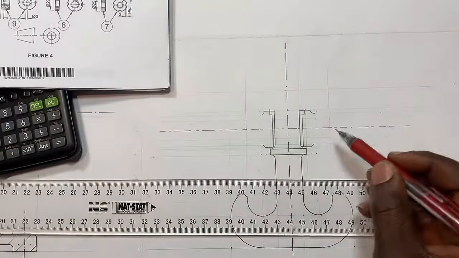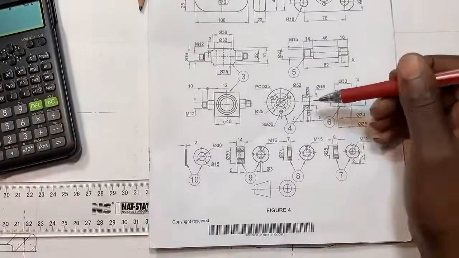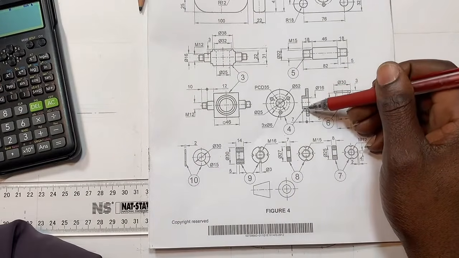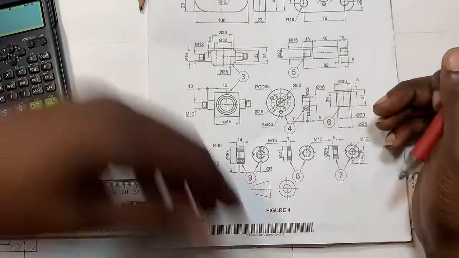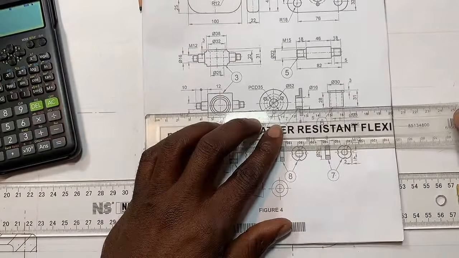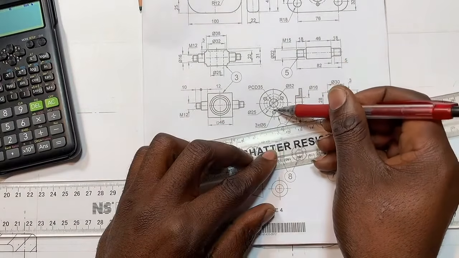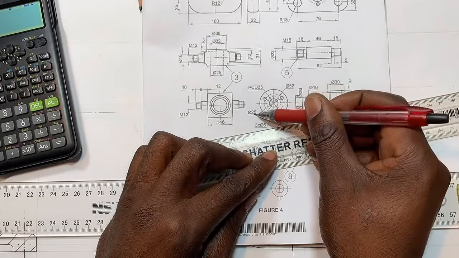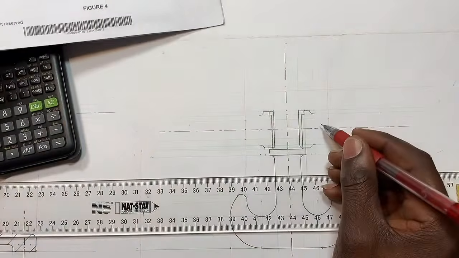I'll simply start with this one, the way I see it. From here till here is how much? It's diameter 25, which is this one. So it's going to be fitted right here.